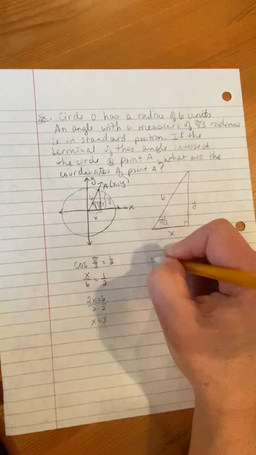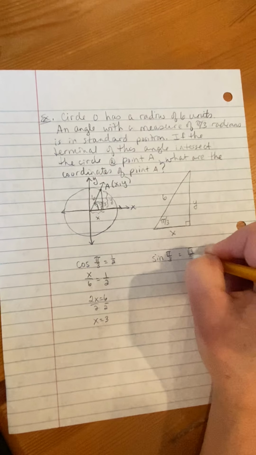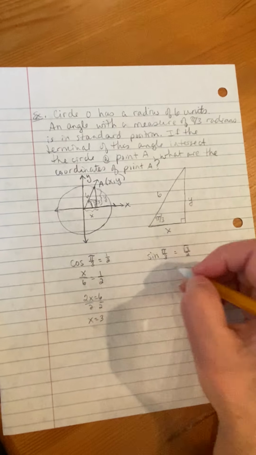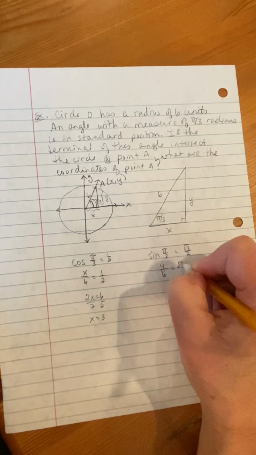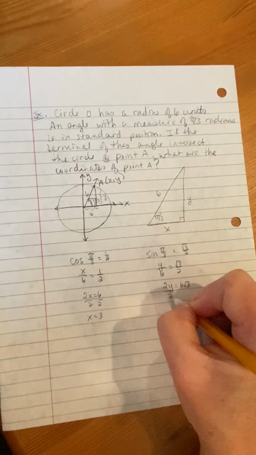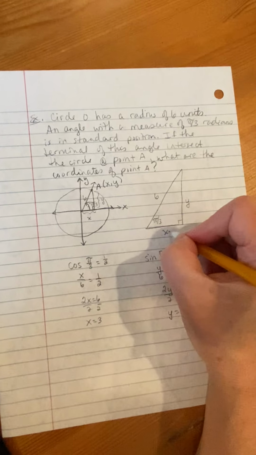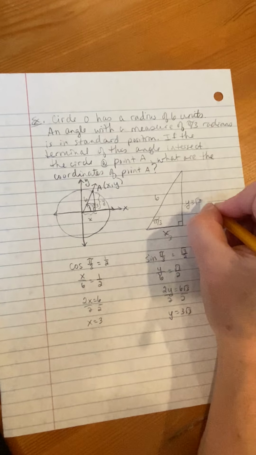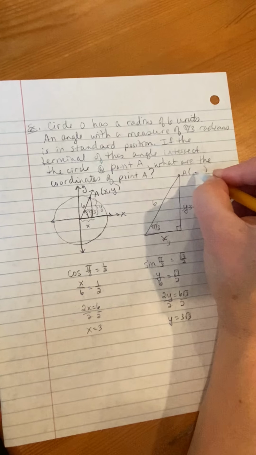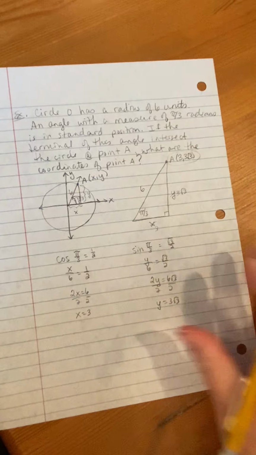And if I use the sine value of pi/3, okay, which I know is square root of 3 over 2, well, in any right triangle, the sine ratio is opposite over hypotenuse, which is y/6. And then I just cross multiply and solve that. So 2y equals 6 radical 3. Divide out the 2, and then that is y equals 3 radical 3. So if I know that this is a length of 3, and this is a length of 3 radical 3, well, remember what I was trying to find is this point A right here, x comma y. So now I know that that is (3, 3 radical 3). And that is my answer.